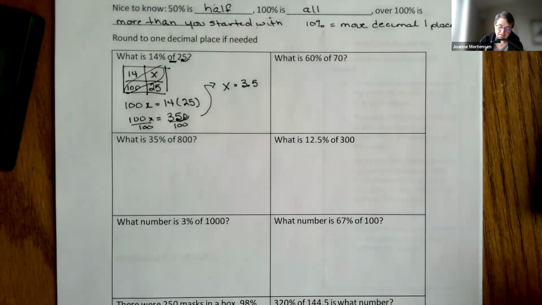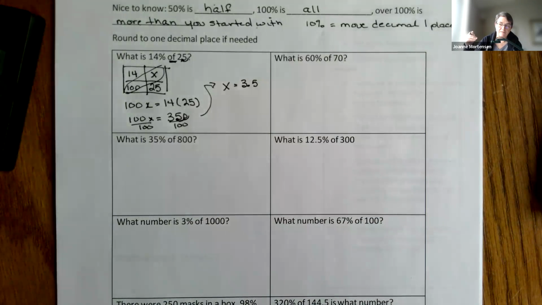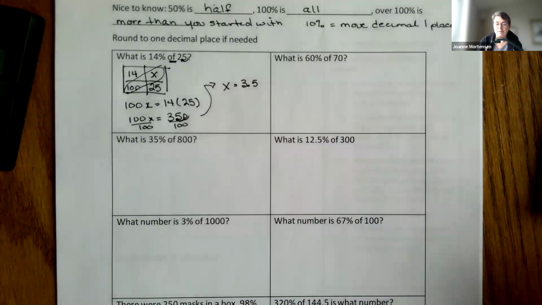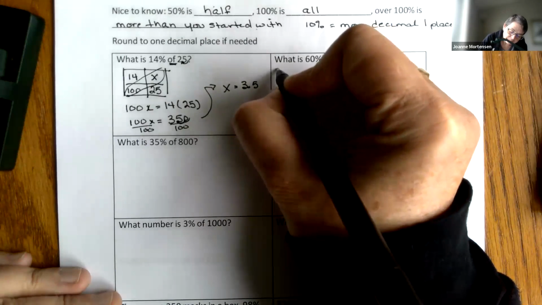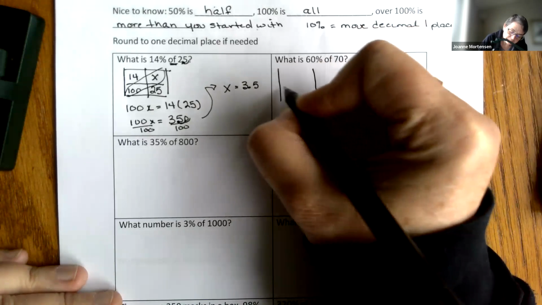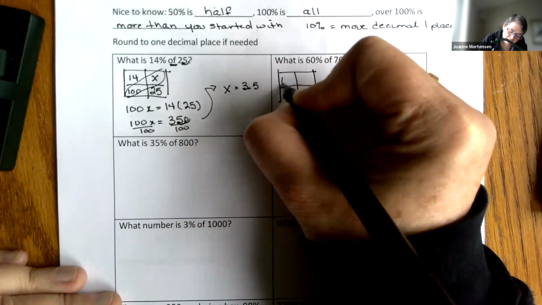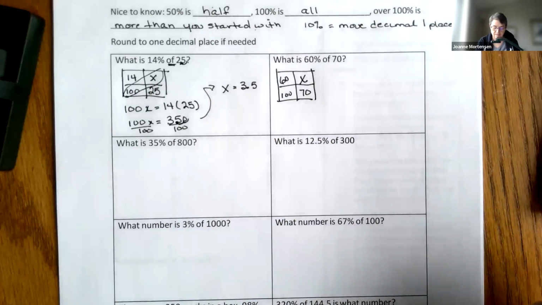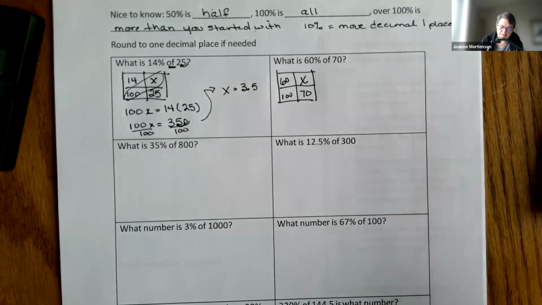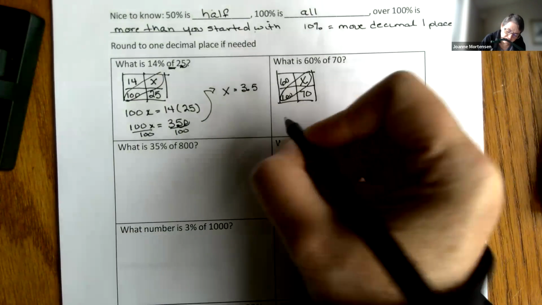All right, so what is 60% of 70? Well, using my estimates, half of 70, which would be 50%, is about 35. So my answer should be a little bit bigger than that. 100 goes here, 60 goes there, 7 goes there, x goes there. I should have mixed up the questions. It's getting a bit boring. That's okay. Boring is good in math.